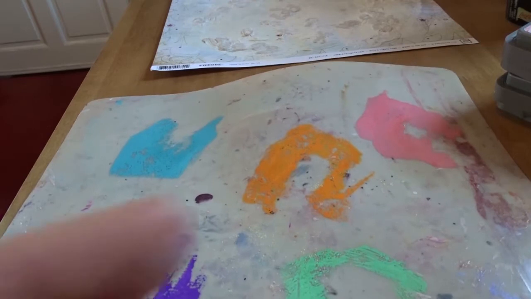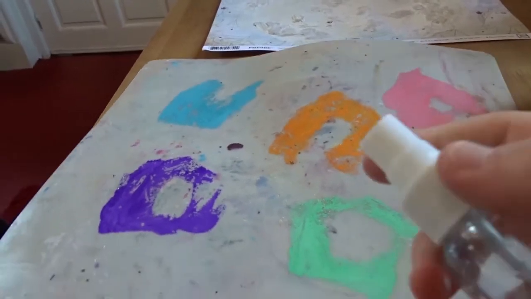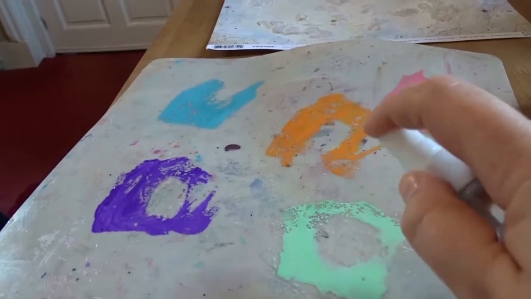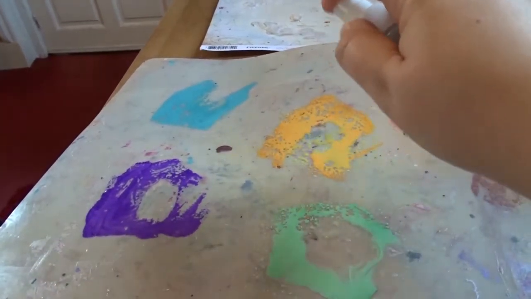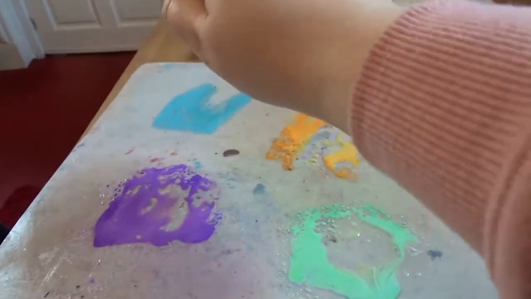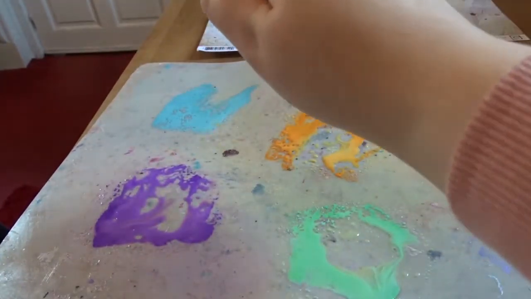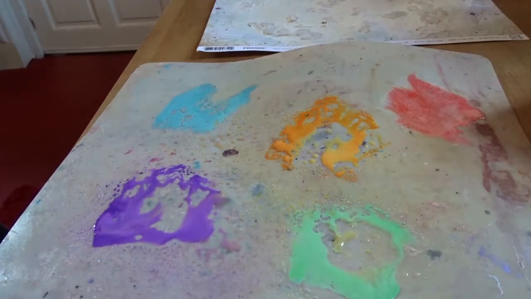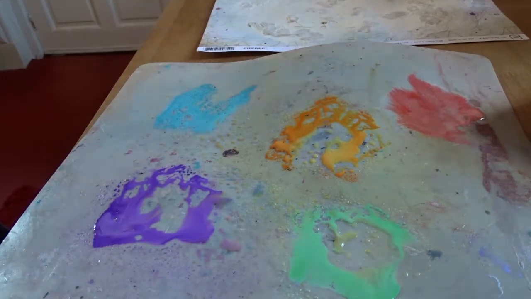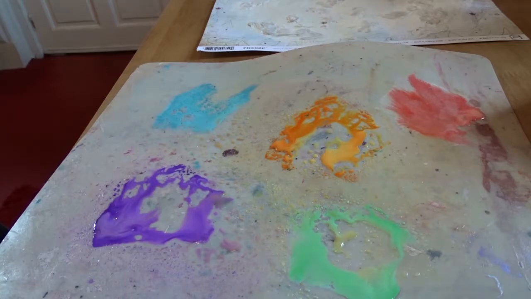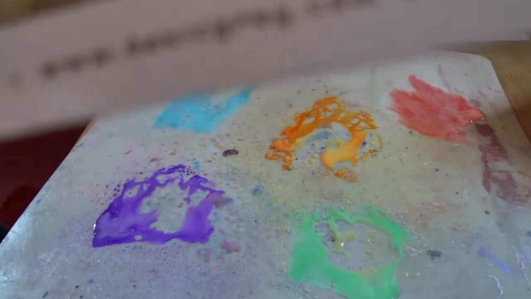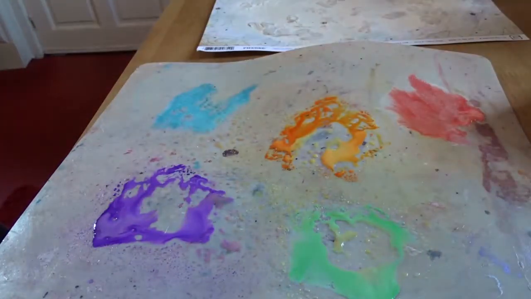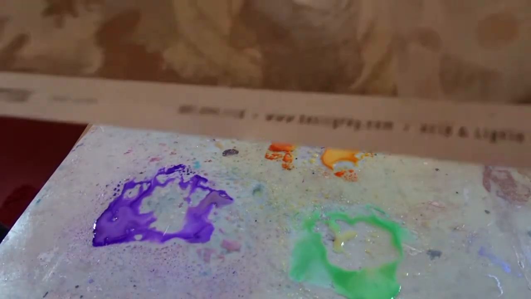And then we're going to add water to activate these. And then we simply take our paper and we're going to swipe this through. And this is not quite dry yet. So this page is not quite dry yet. I'm just going to stop for a second and I'll just dry the page and we'll come back and do that. Okay, so it's dry now.